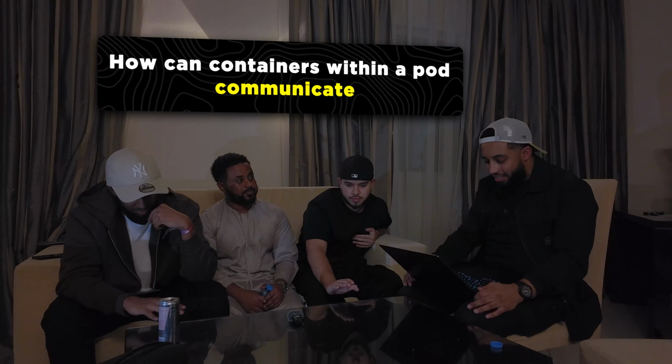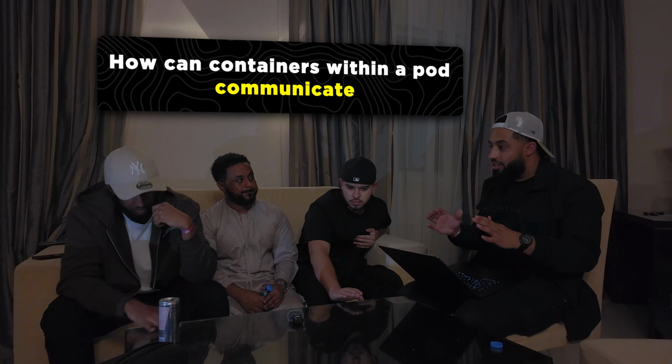How can containers within a pod communicate? Localhost. Containers in the same pod share network and resources, so they can communicate through localhost.